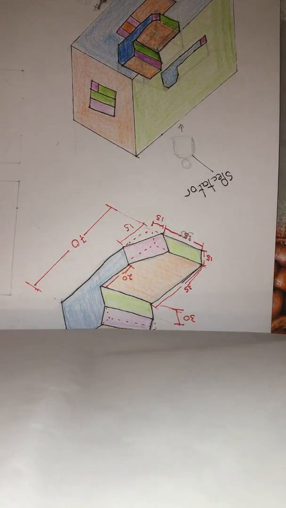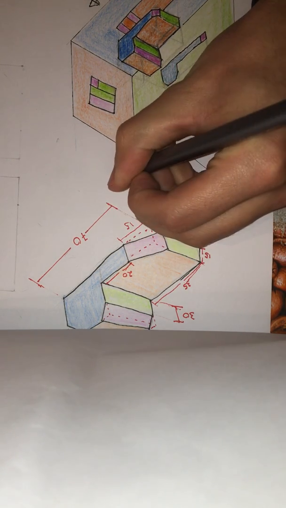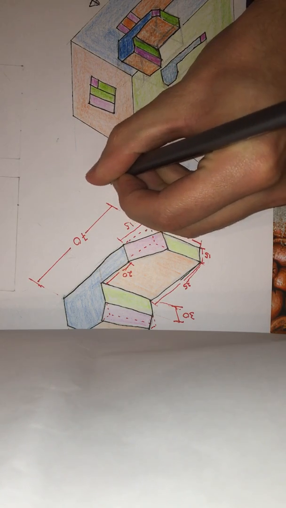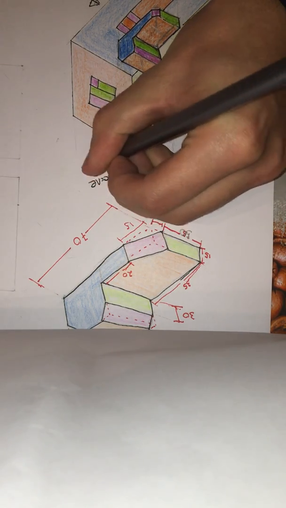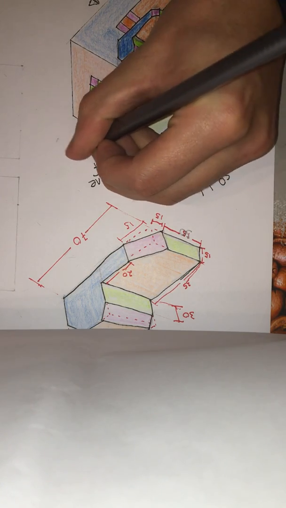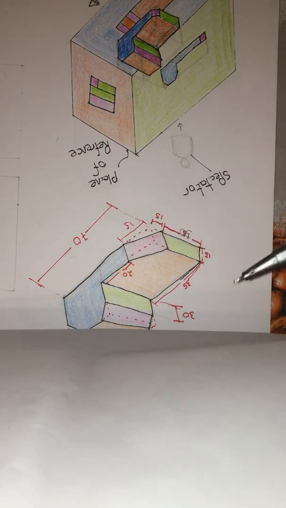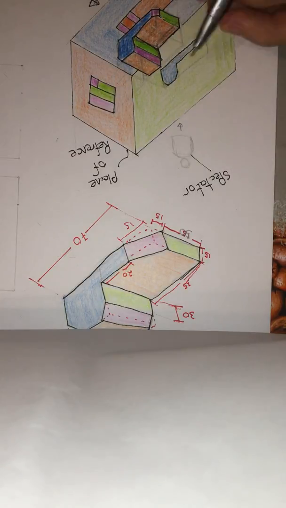Out here, looking in this way, we have another spectator. He projects through the piece onto your plane of reference. Sorry, I should have said that. This here is called the plane of reference. So looking down gives you your plan view.